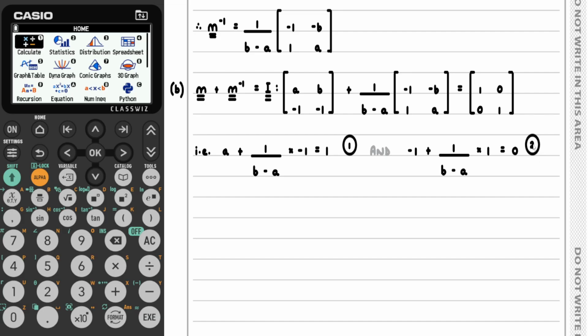Now, from equation 2, I can take this negative 1 to the right hand side, leaving me with 1 over b subtract a equaling 1. I will call this equation 3. And what I will do is replace the 1 over b subtract a with 1. In other words, we will substitute 3 into 1. So I have a plus 1 over b subtract a, which I've just said is 1, multiplied by negative 1, and this is equal to 1. So I've got a subtract 1 equals 1, meaning a is equal to 2.